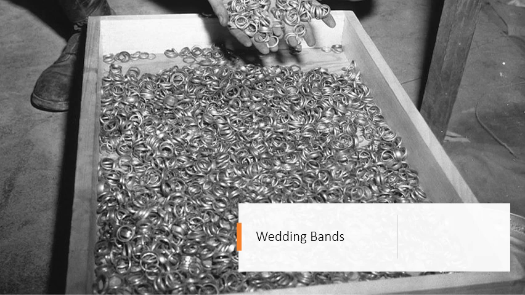Here's a tray of wedding bands that Allied soldiers found when they liberated a concentration camp. Jewelry and other things were often taken off Jews or other people before they were put to death. And this just gives you an idea of the number of people that were killed.